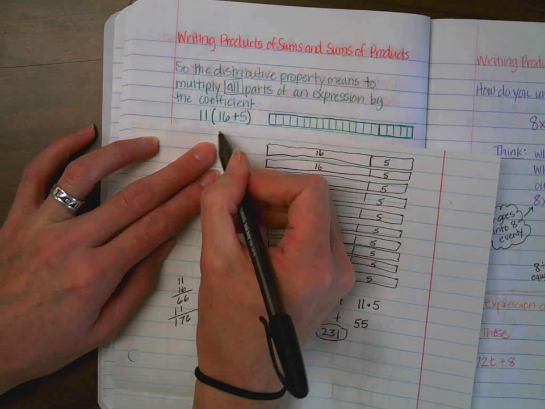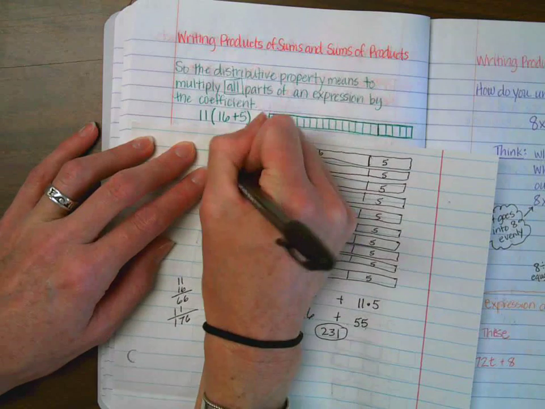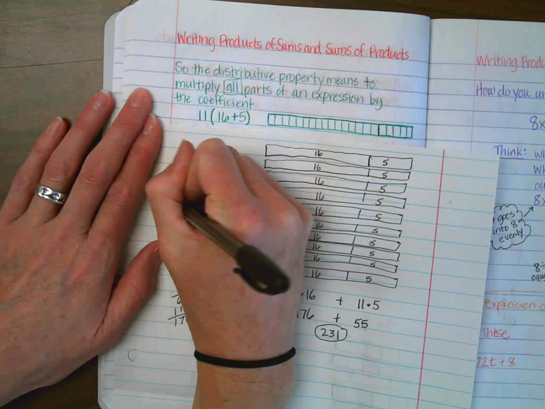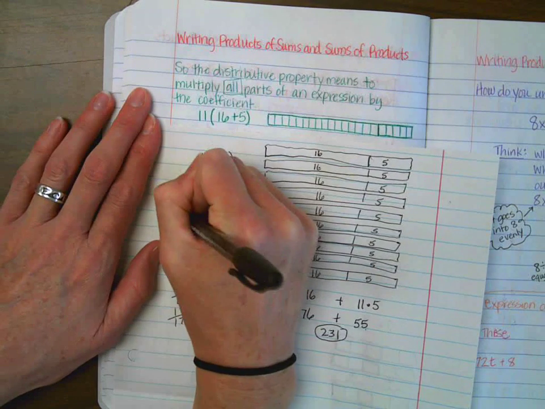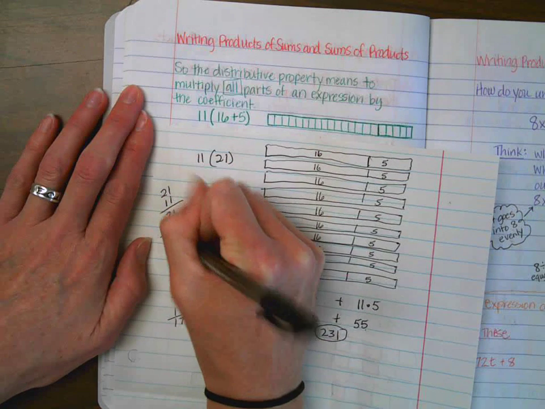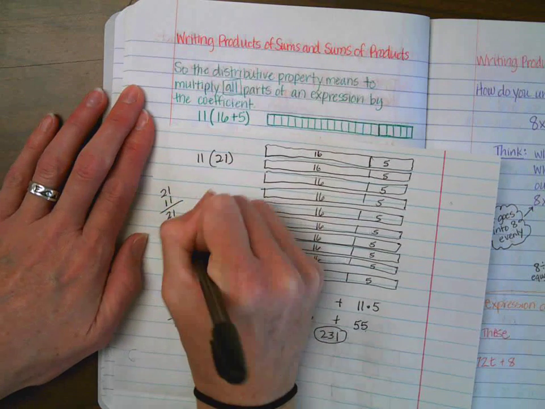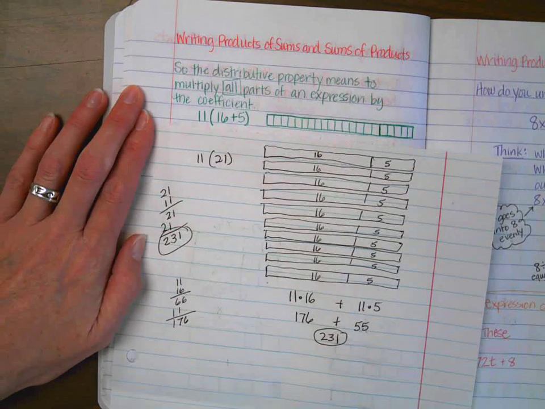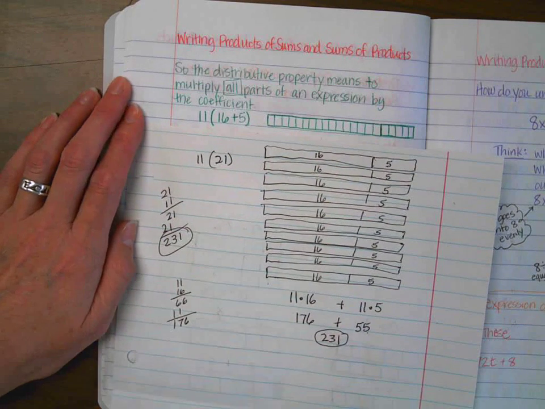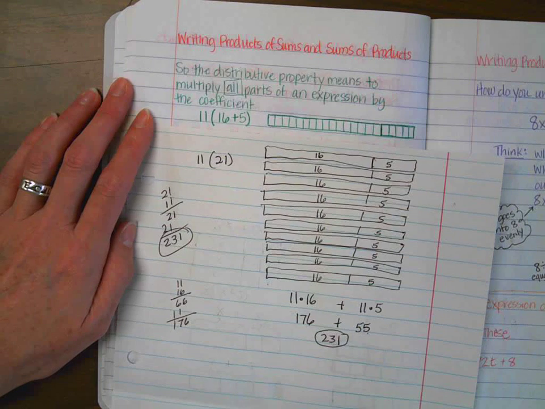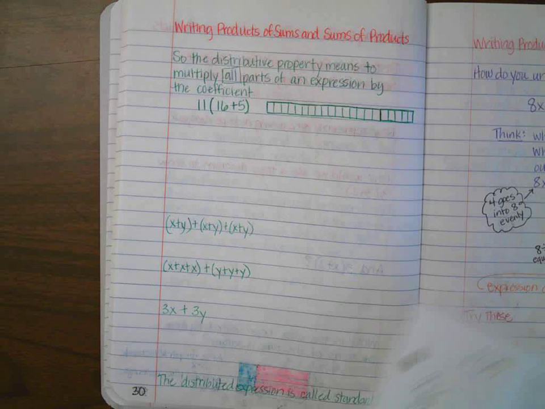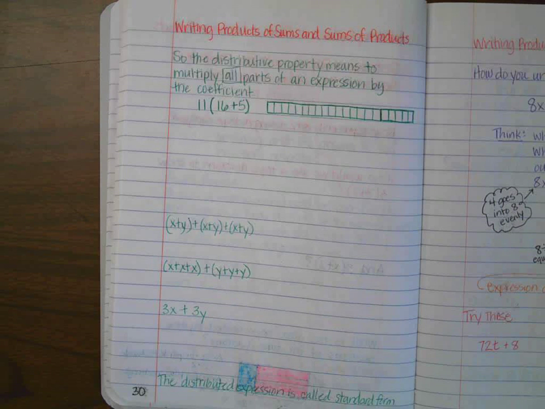Okay? Now, if we just did it without the tapes, what is 16 plus 5? 21 times 11. Let's check it. What's 21 times 11? 1, 2, 1, 2, 1, 3, 2. Cha-ching! Do they match? Yes, they do. Okay, so now you can see that a tape diagram is helpful when you're trying to distribute. Okay? All right, so let's try these ones down here then.